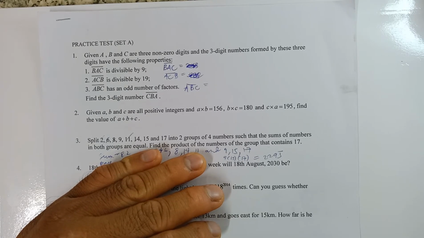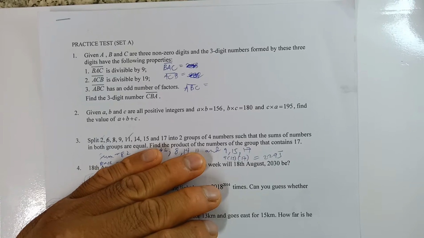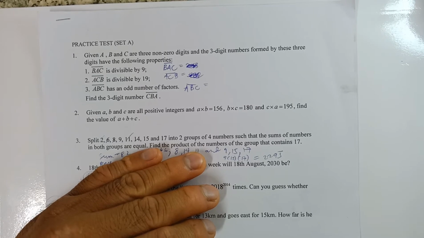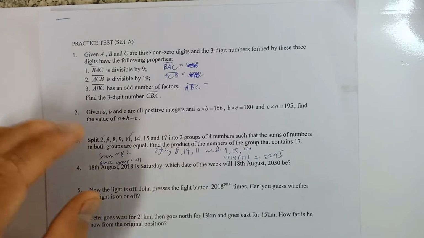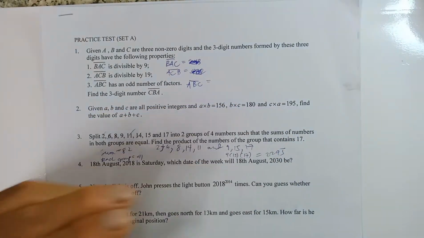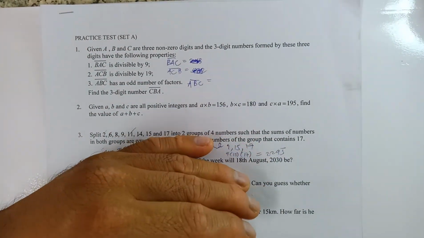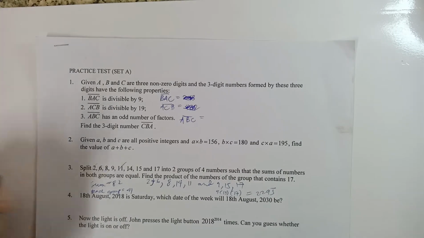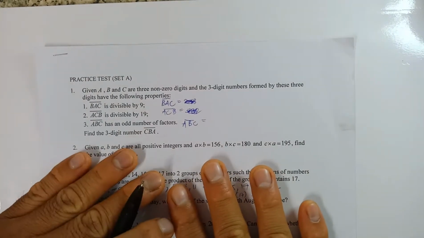So this test is applicable to secondary 1, secondary 2, or secondary 3 levels. Some of the questions here also are applicable for primary 6 students. Alright, let's start with our first problem.